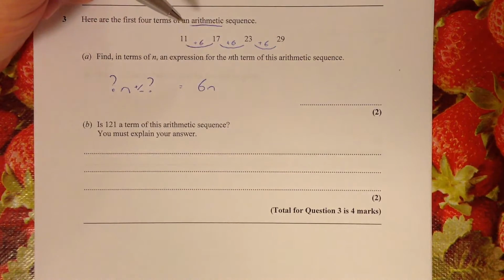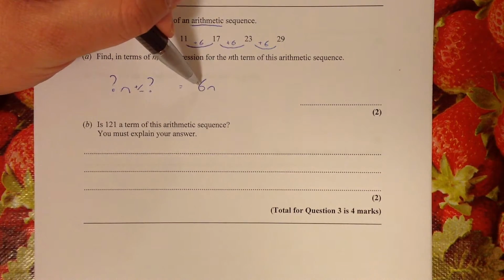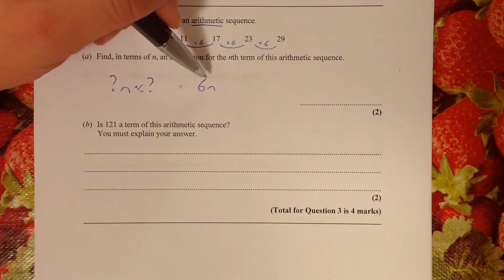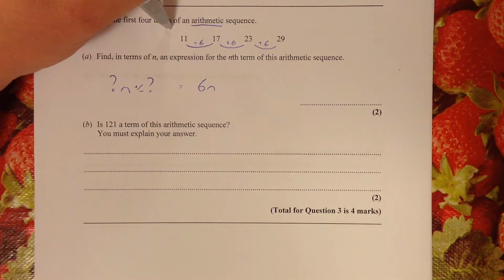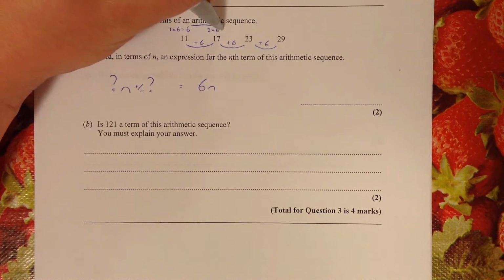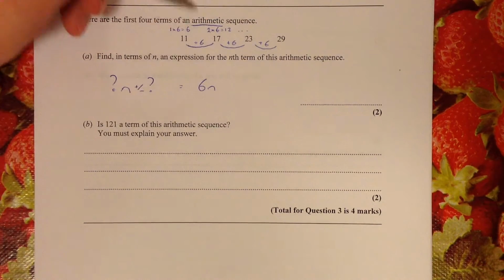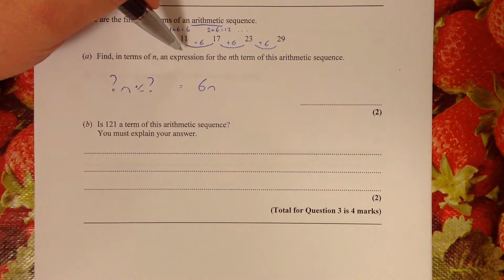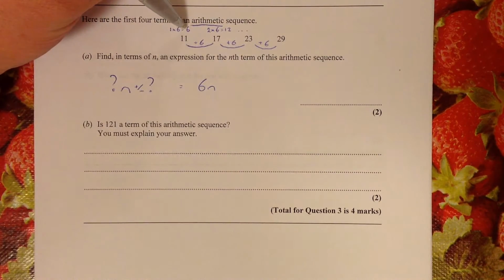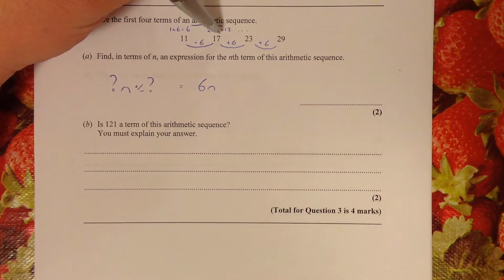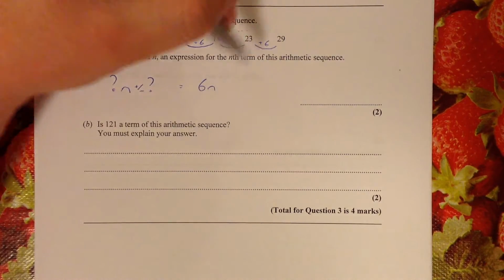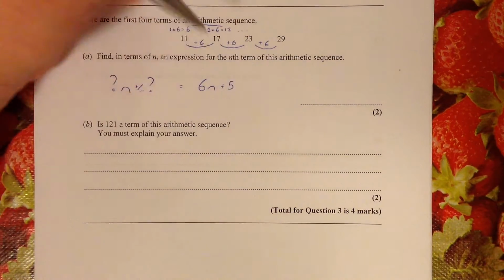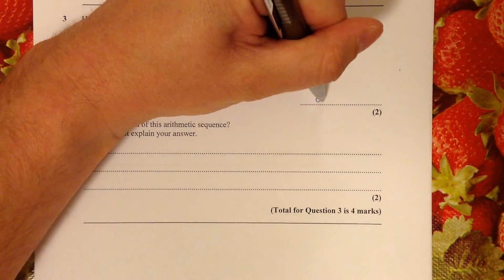This says to us that this sequence is some kind of form of the 6 times table because it's going up in sixes. Now I know the original 6 times table: once times 6 is 6, 2 times 6 is 12, and so on. But now I want this new version of the 6 times table. So the original version is 6, but I want 11, so the difference is add 5. Let's check that. I had 12, but I want 17, so again the difference is add 5. So my nth term is 6n plus 5.